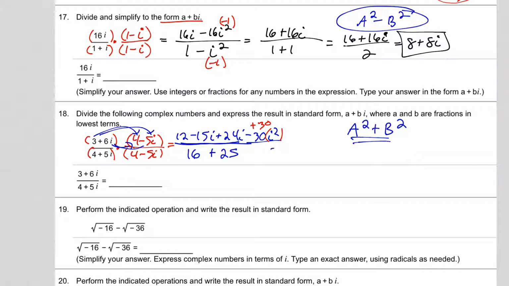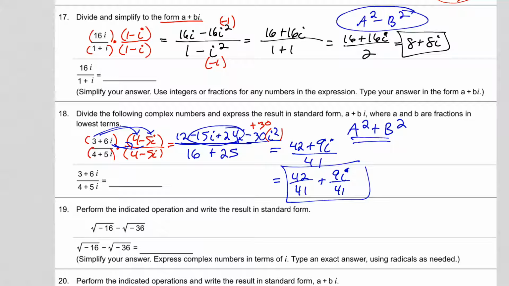All right, so let's put this all together. So the bottom is going to be 41. And the top is going to be 24 minus 15, oops, 9i. And then 12 plus 30 is 42. Now, because it wants it in standard form, we need to go ahead and separate the 41 under both numerators.